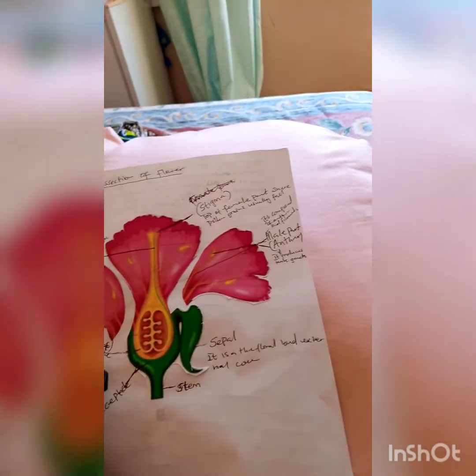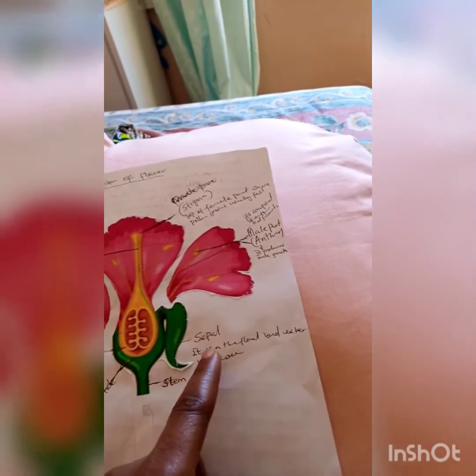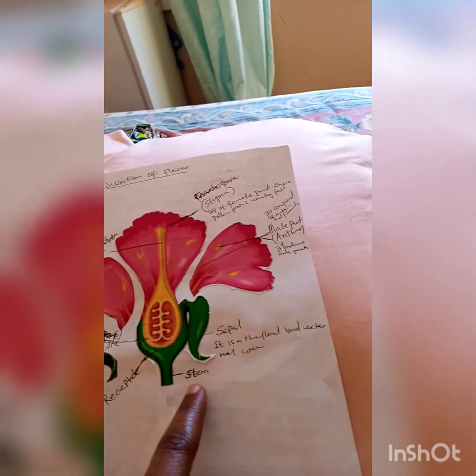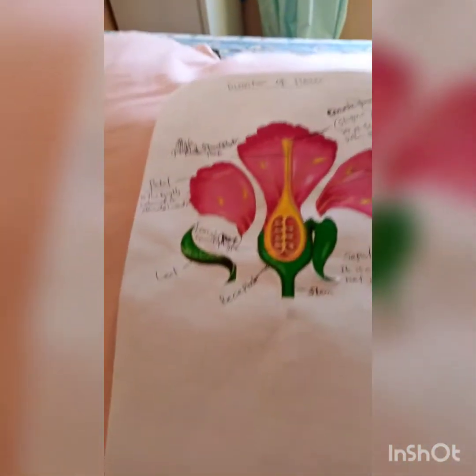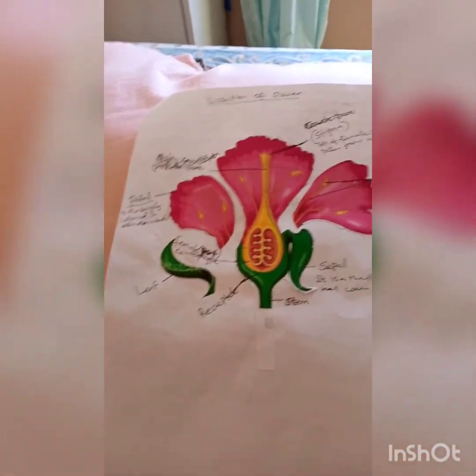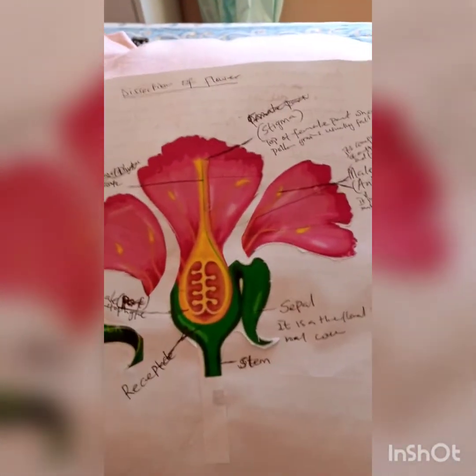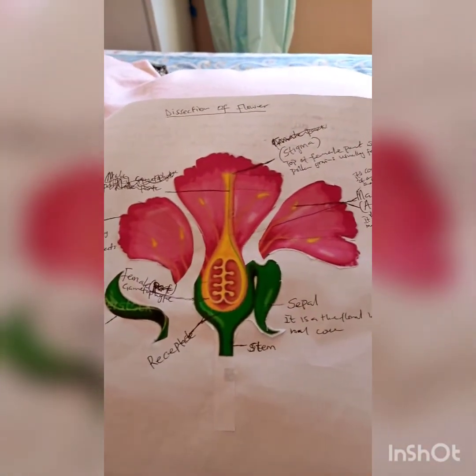This is the female part, the carpel and receptacle. This is the stem. The root is the one that's supposed to go inside the soil, but it's not in this diagram. Now, what are their functions?